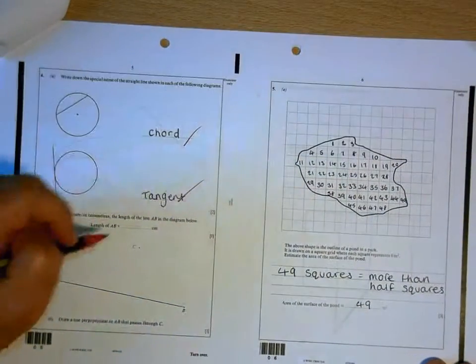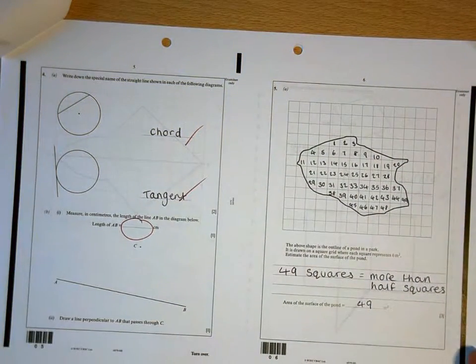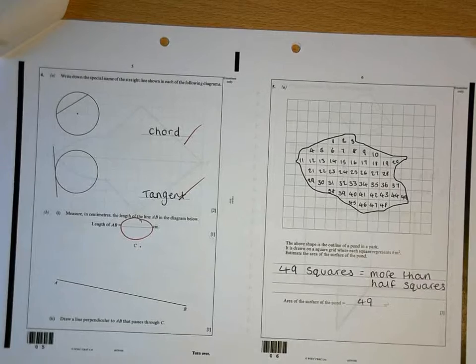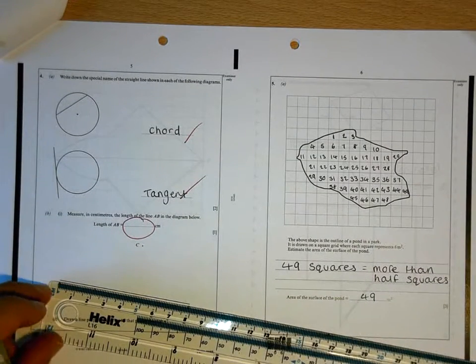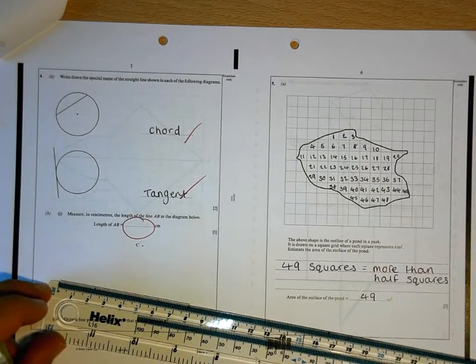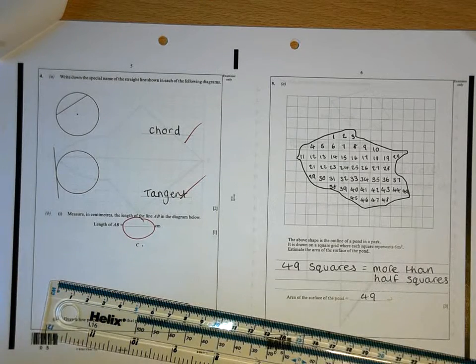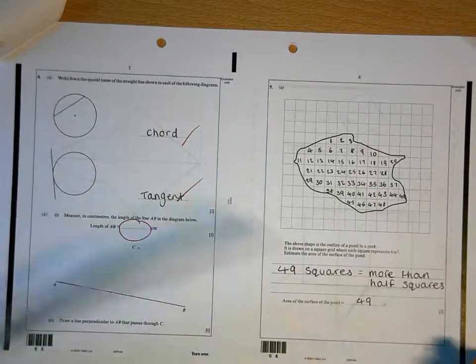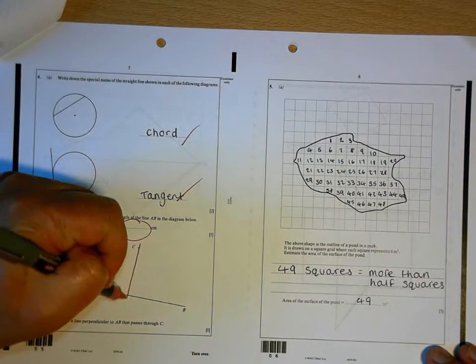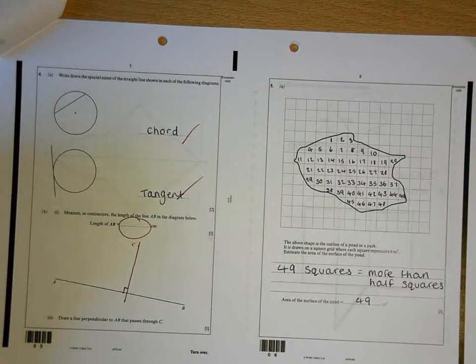Chord and tangent are good. Use a ruler, sure you can do that just to measure the length, so you'll be looking to do that. 7.9 centimeters is what you're looking for. Perpendicular means at right angles too, so you're looking for that type of line.